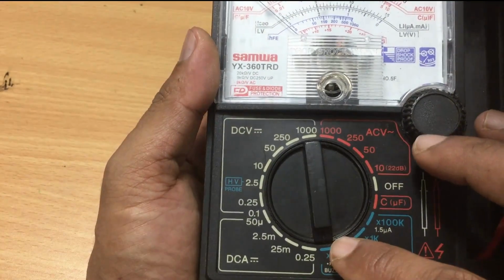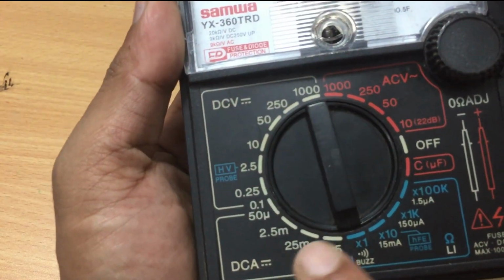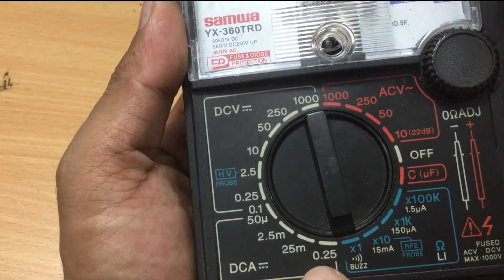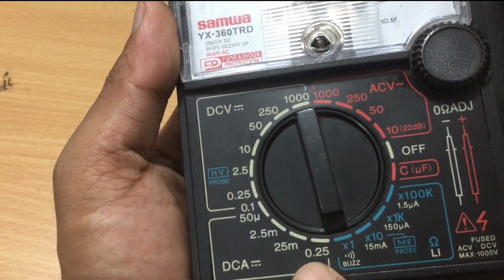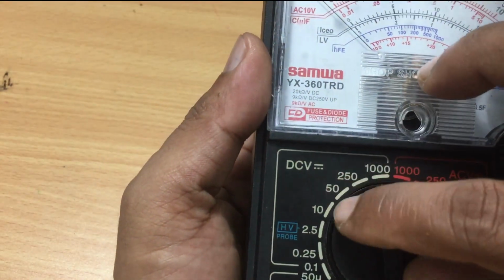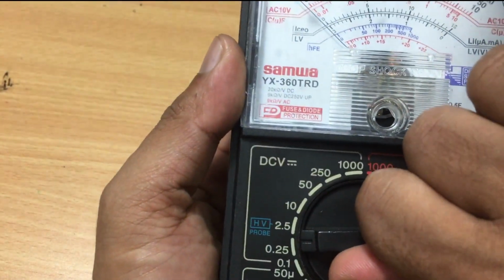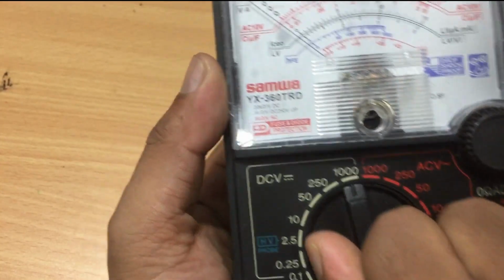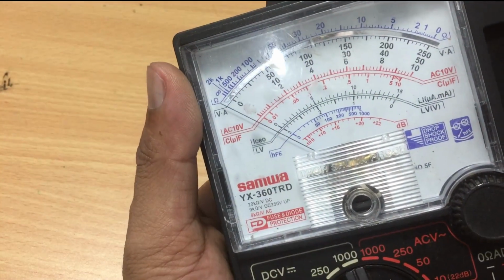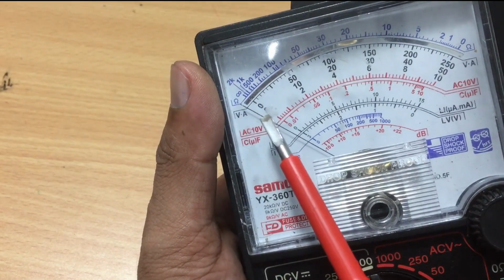Same method, when you check DC amperes, there is only up to 250 milliamperes. Small range you can check, but when you check volts, there are 1, 2, 3, 4, 5, 6 levels of voltage. See, voltage of ampere DC level.